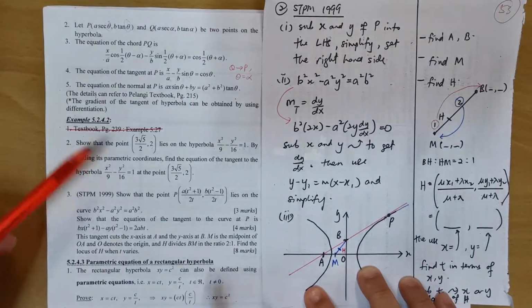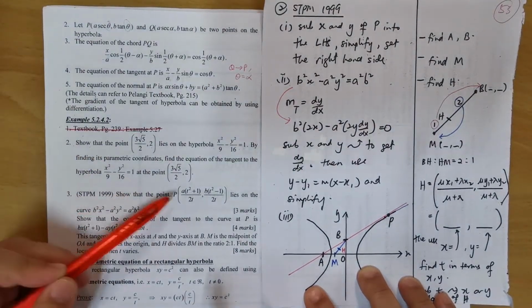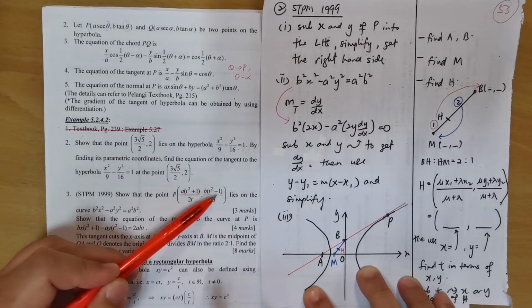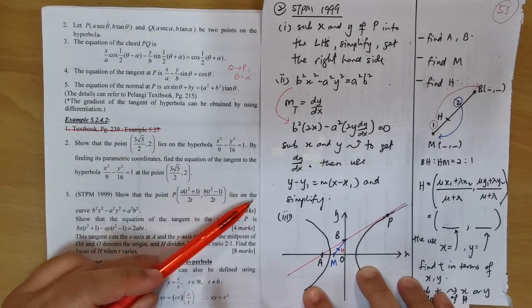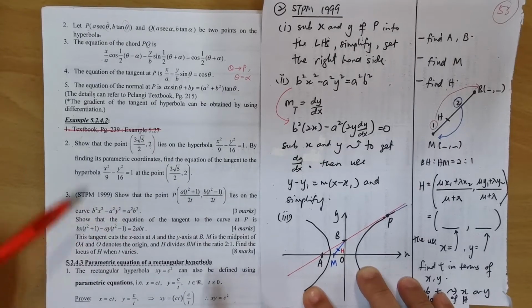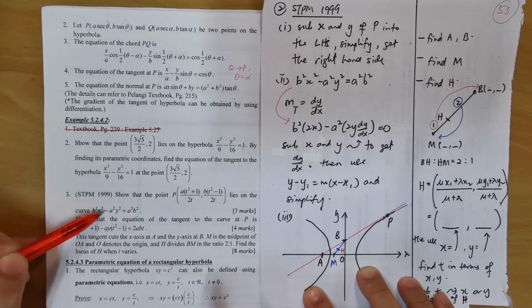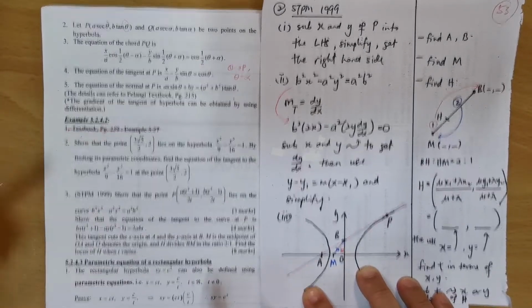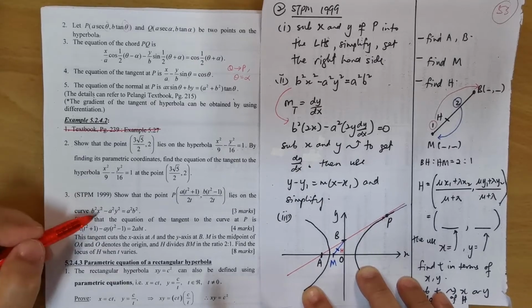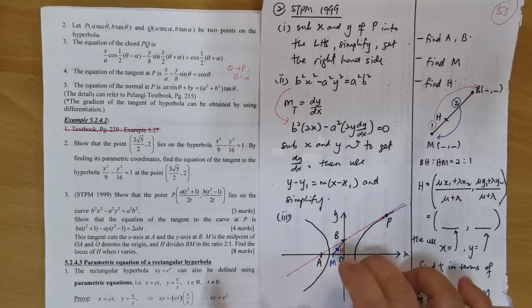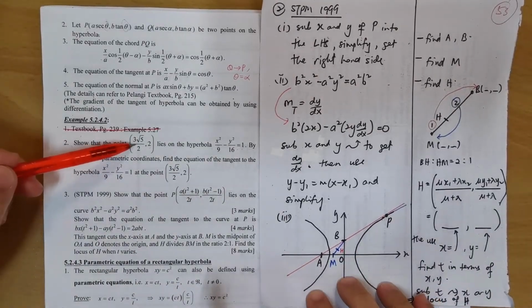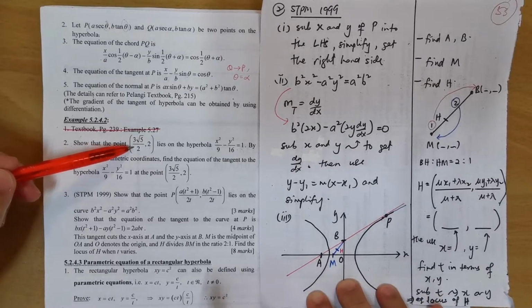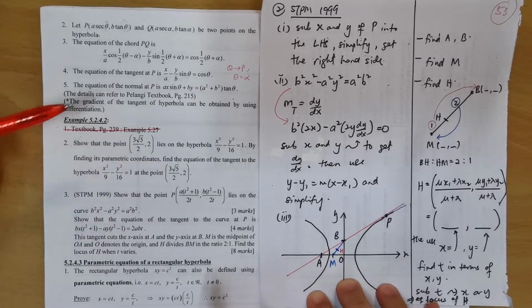So the first question: show that the point P with these parametric equations, given in parameter t, lies on the curve, this one. When I see x squared minus y squared, I know that it is a hyperbola, and it is a horizontal hyperbola, because x squared minus y squared. So how to show it? It's actually just like what we have discussed, but this one, of course, as I say, is longer.